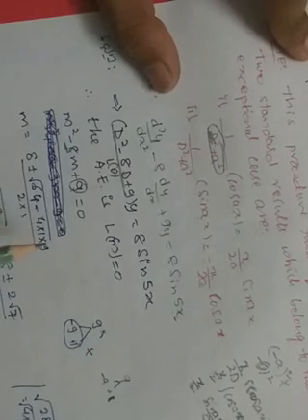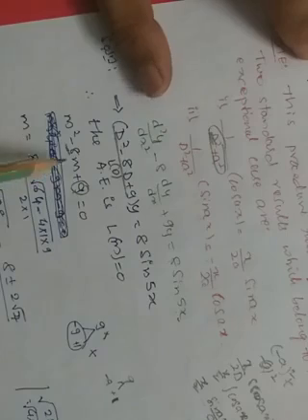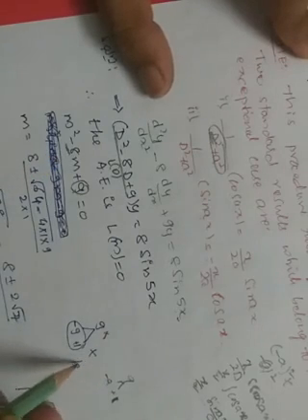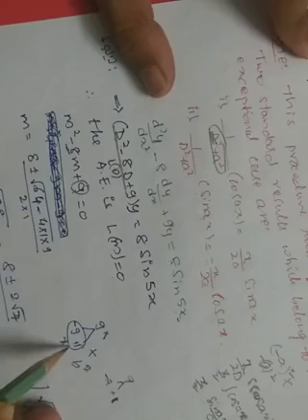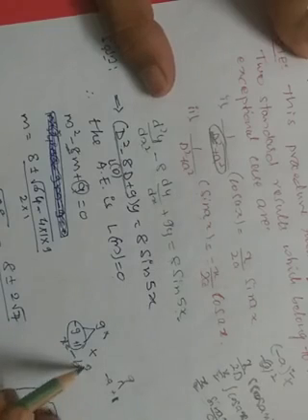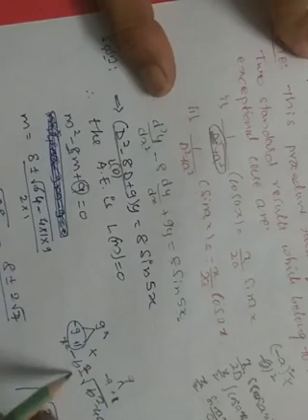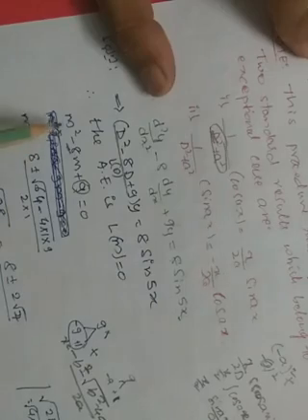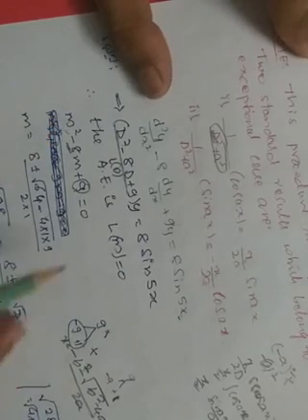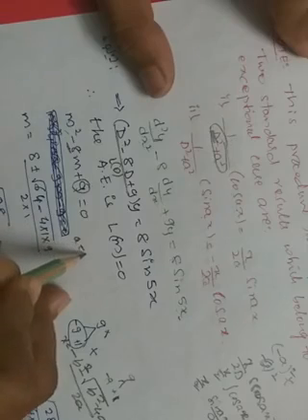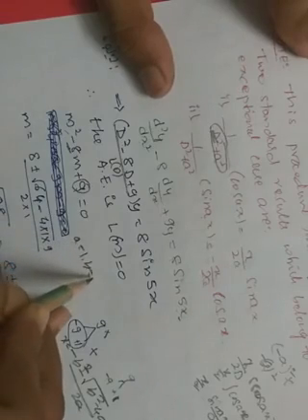So we will go for Sridhara's rule. I think you remember that: x is equal to minus b plus or minus under square root b square minus 4ac, divided by 2a. Comparing this with our quadratic equation, we get a is equal to 1, b is equal to minus 8 and c is equal to 9.